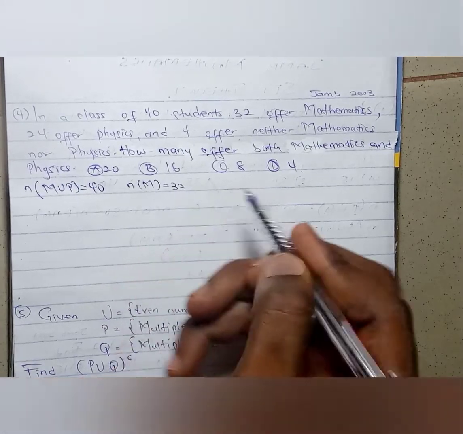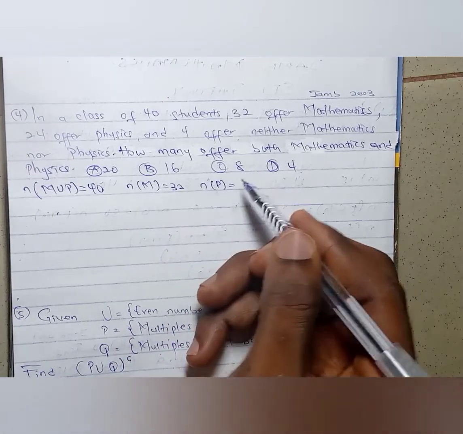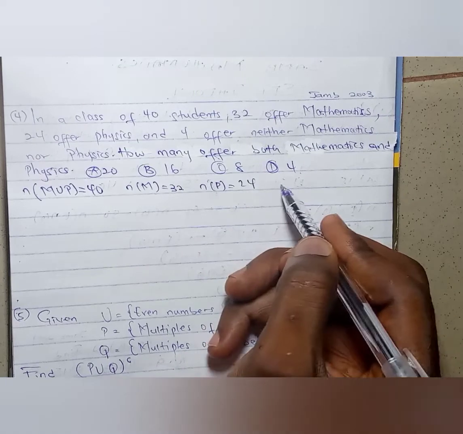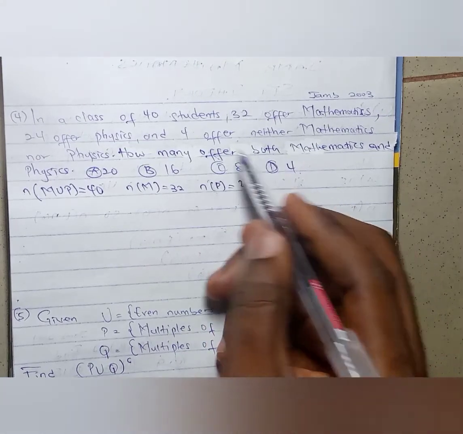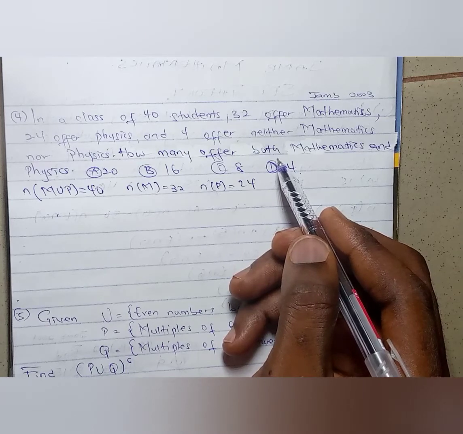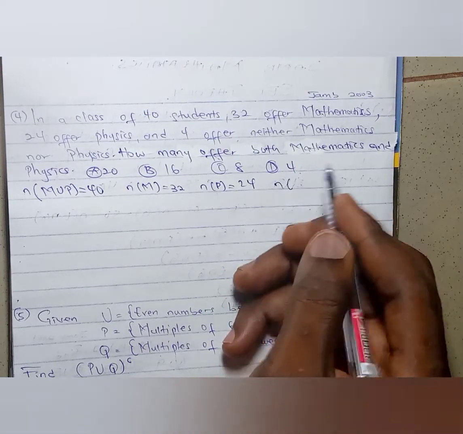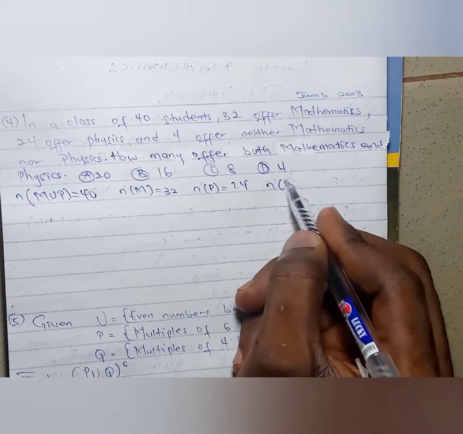32. The number of students that study physics is 24. And 4 offer neither mathematics nor physics. Here you are asked to find the intersection between mathematics and physics.